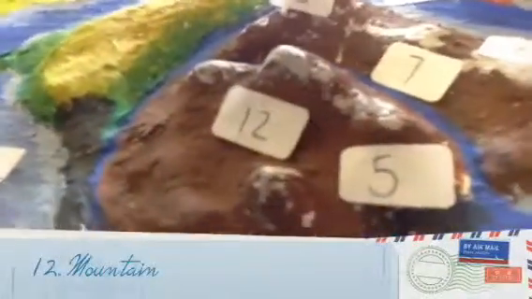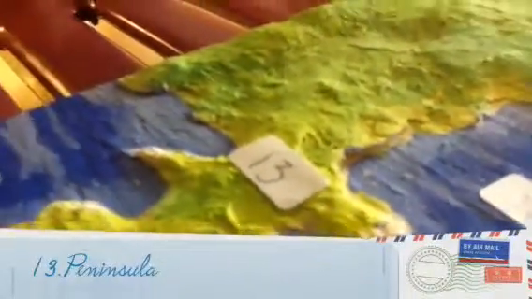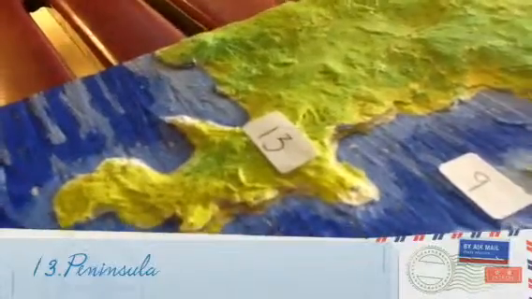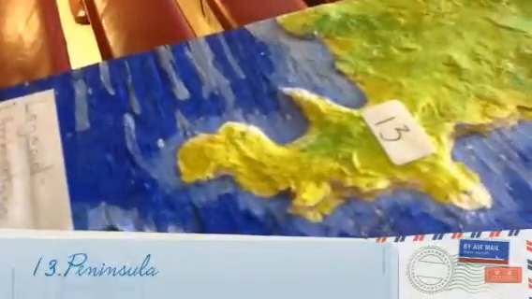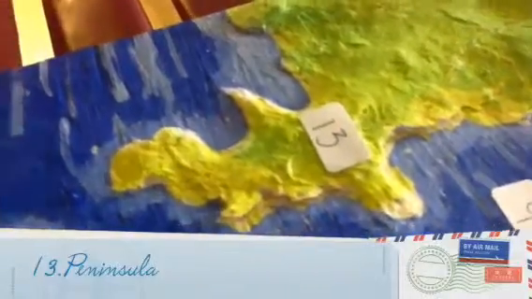And the next feature is the mountain. The mountain is elevations of land and rock rising very high above sea level. It can be 10,000 meters above. Actually, it needs to be 10,000 meters above. The next feature is the peninsula, and it looks sort of like Korea for some reason. And Korea is a peninsula as well. It is a long, wide strip of land extending into the ocean from the mainland with water on three sides.